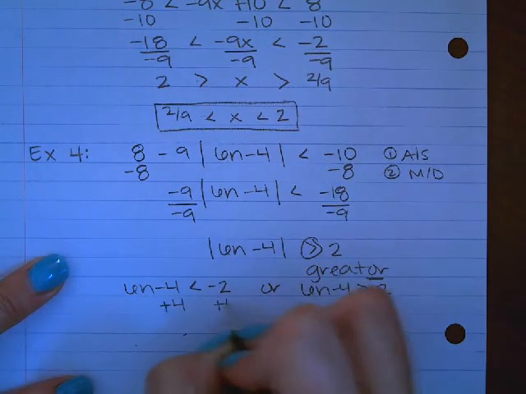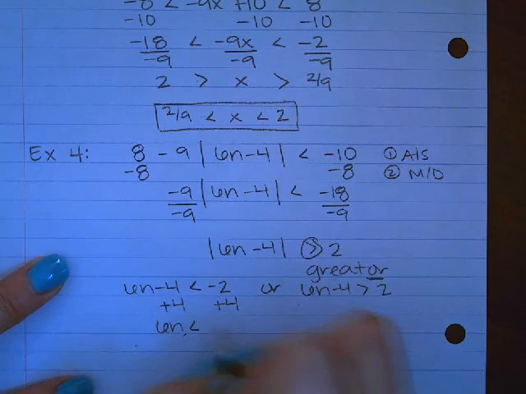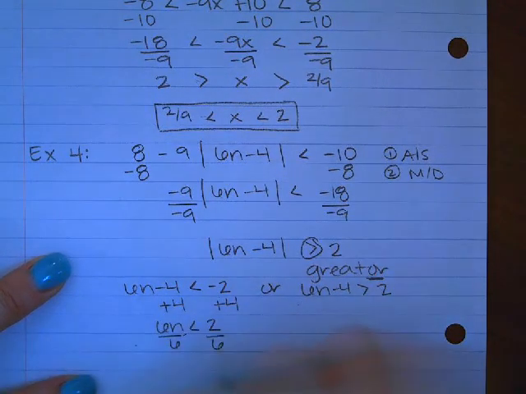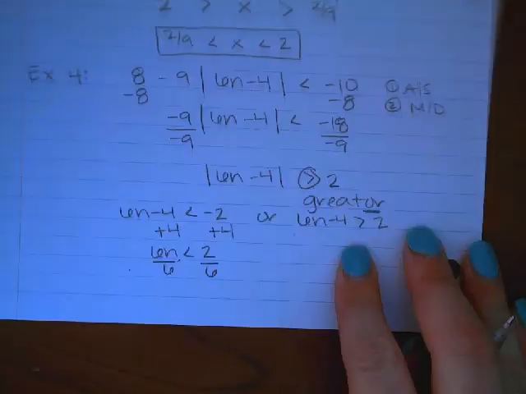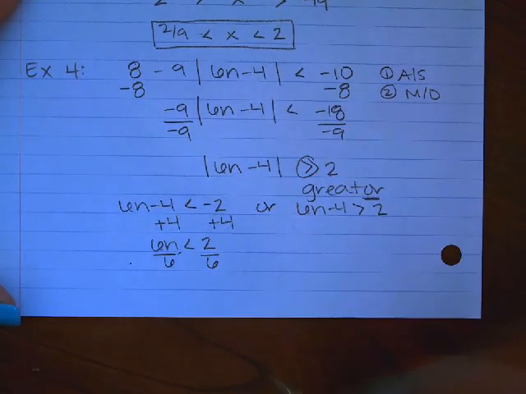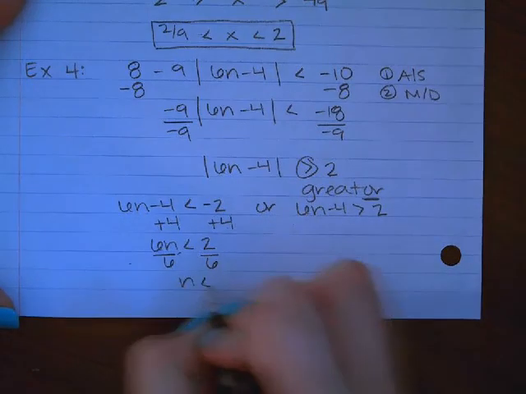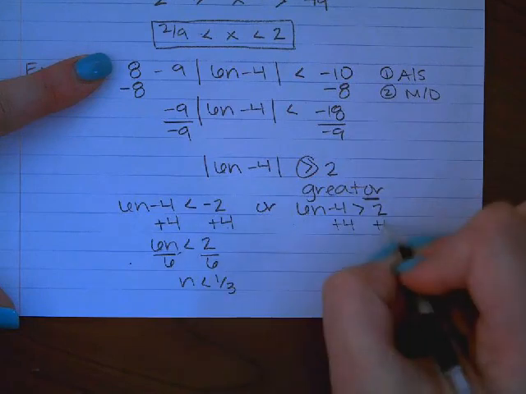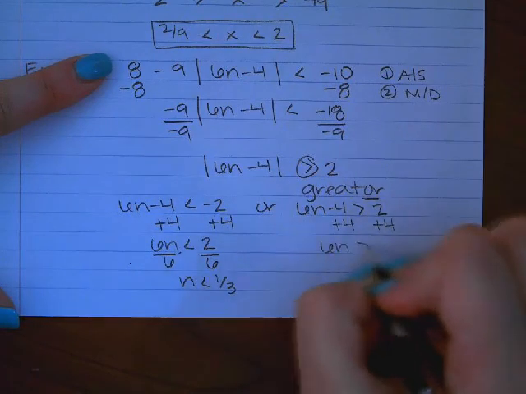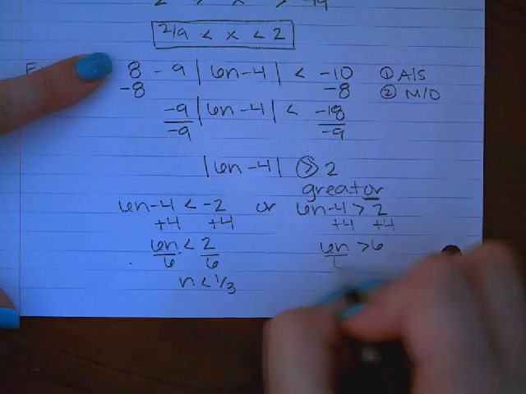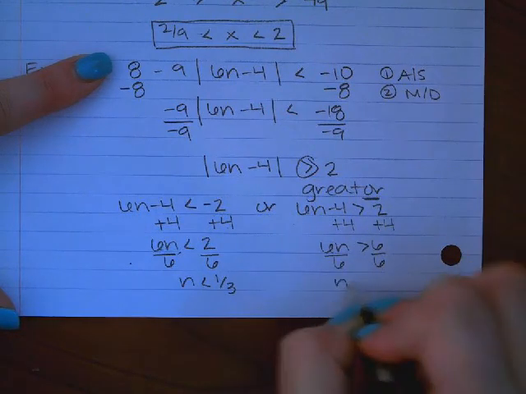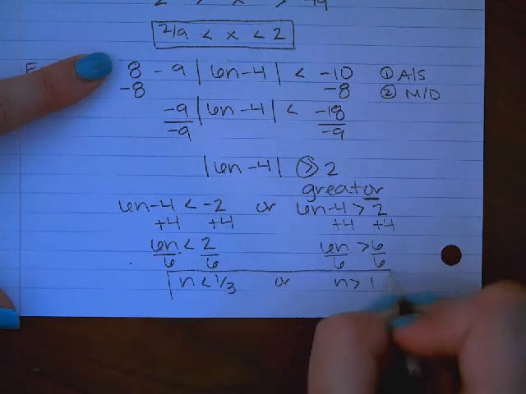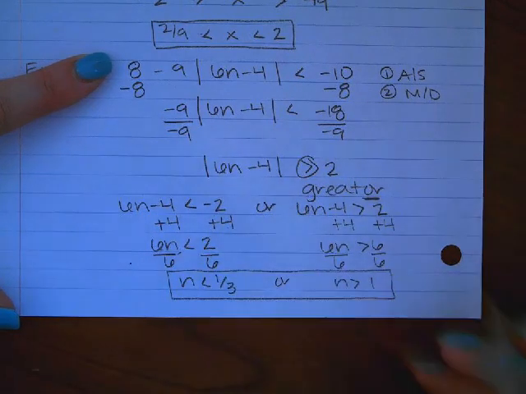I'll go ahead and add 4. 6n is less than 2. Divide by 6. 2 over 6 is a fraction that can simplify. I can divide by 2 on the top and the bottom, so n is less than 1/3. Divide by 6. So n is less than 1/3 or greater than 1.